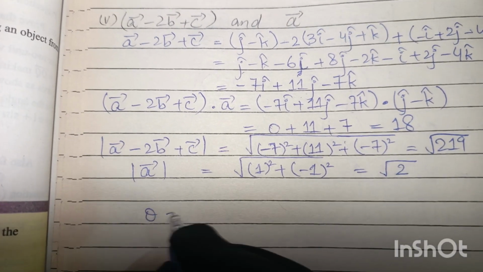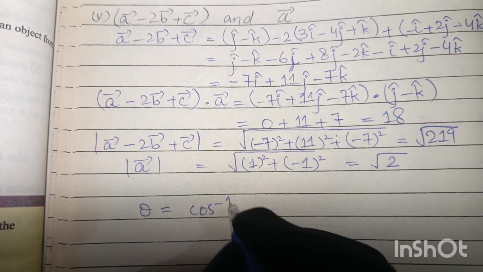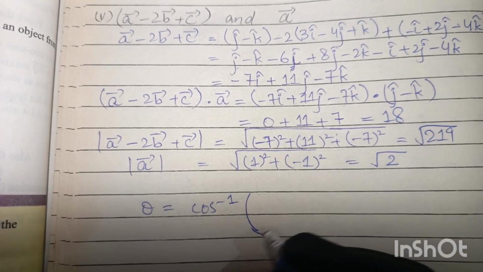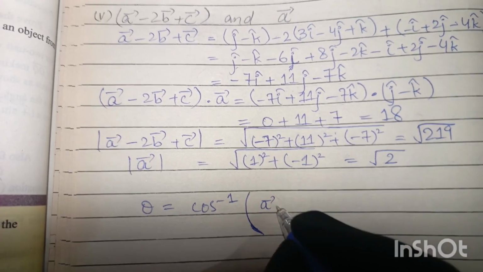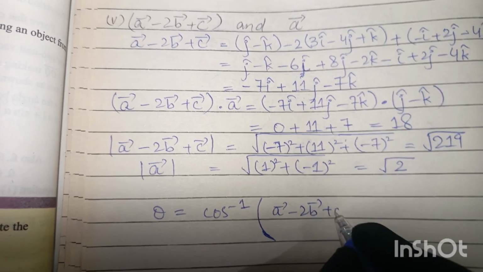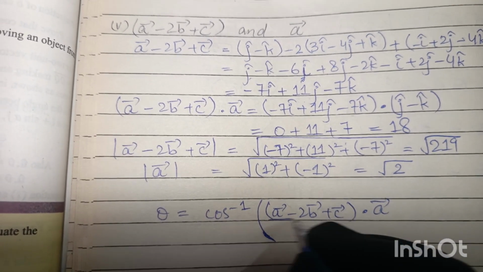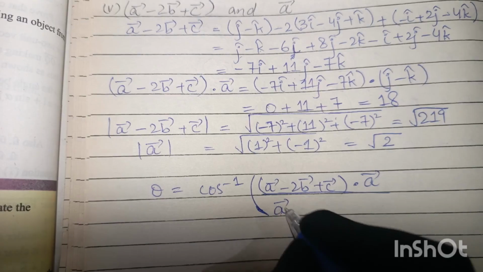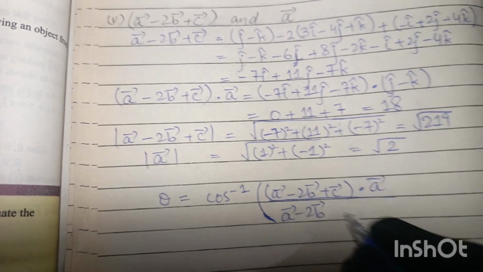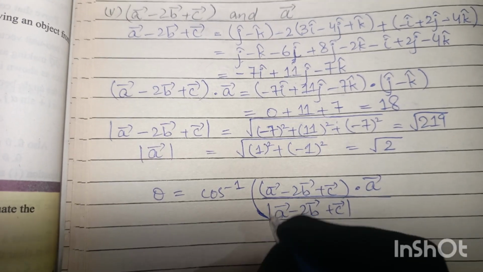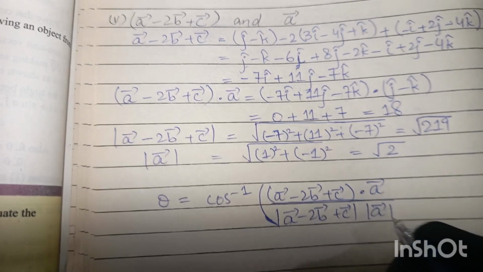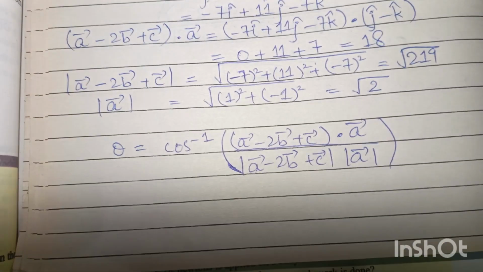Now we put the formula, cos inverse of a minus 2b plus c dot a vector, divided by the magnitude of a minus 2b plus c and the magnitude of a.